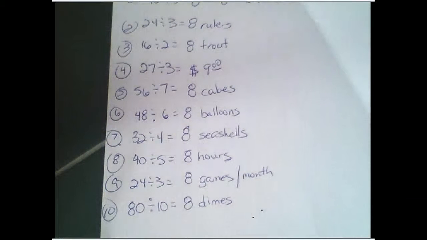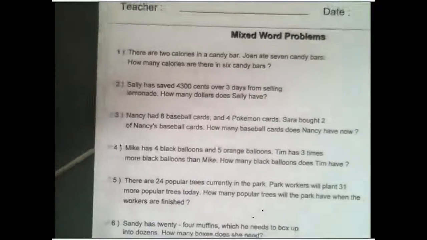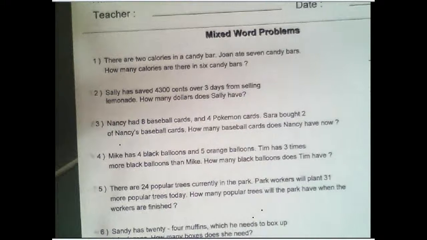Let's look at another worksheet, the one called Mixed Word Problems. This is kind of a review. Some will be addition, some will be subtraction, some will be multiplication, and some will be division.